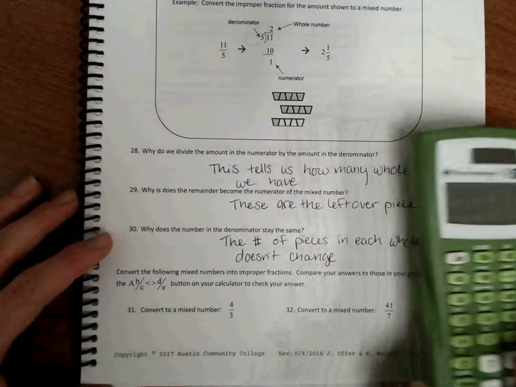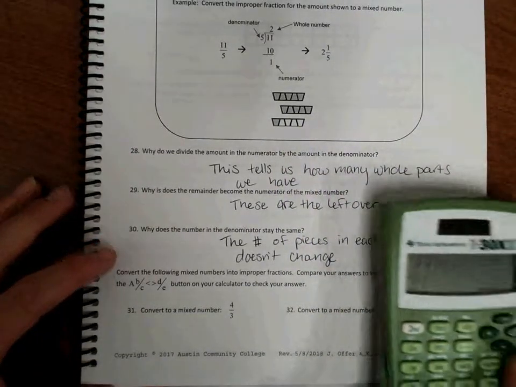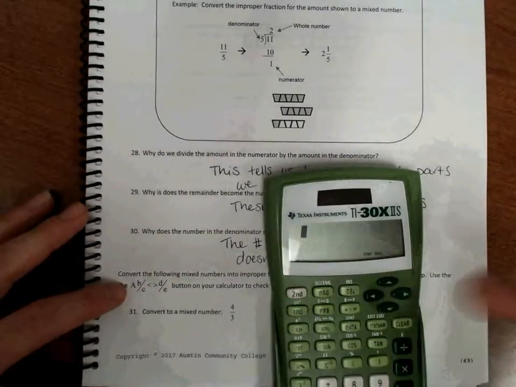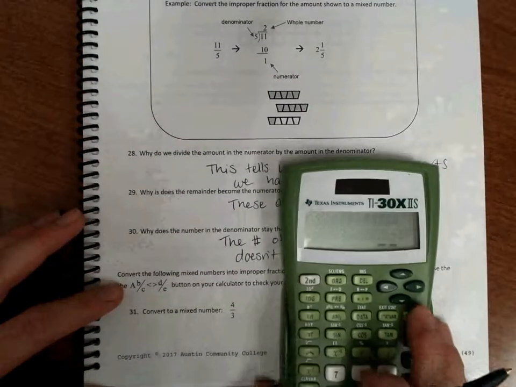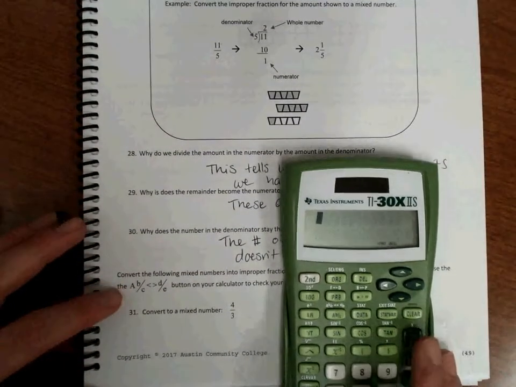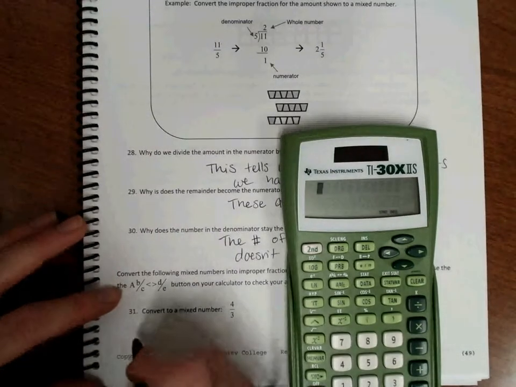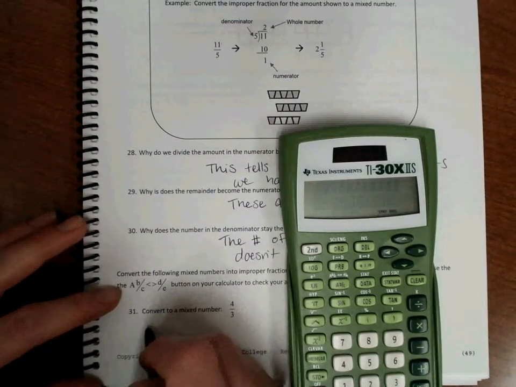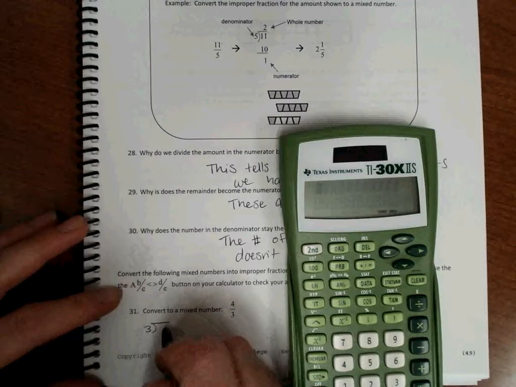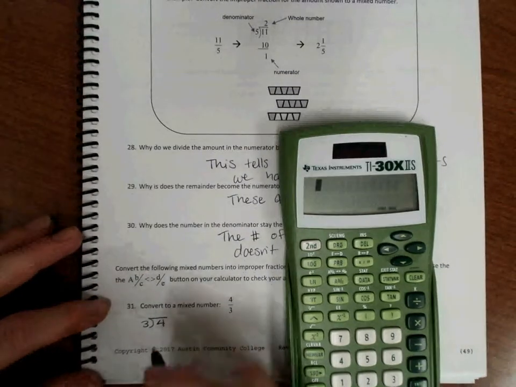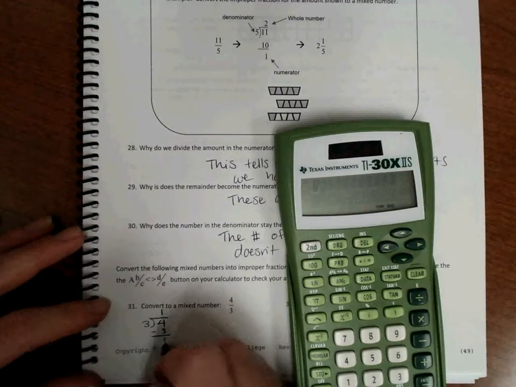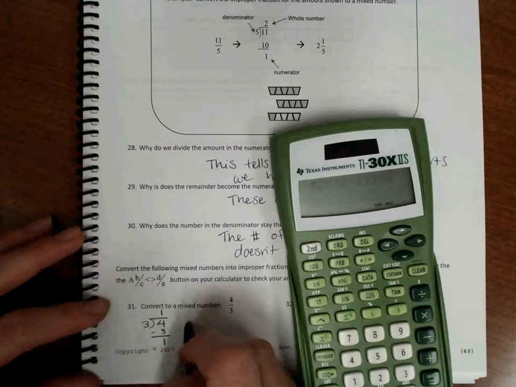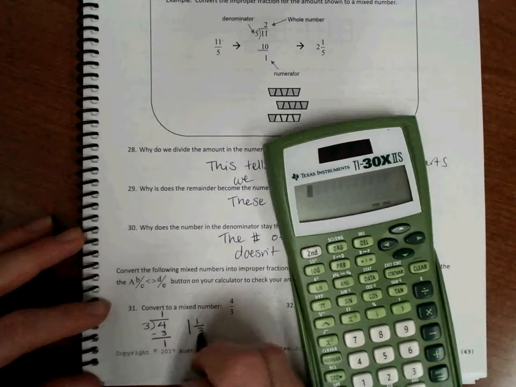So you have a choice of trying to do long division, like they had up here, or we're okay with you at least using the calculator to check, if not, help with the division. Okay, so if we were to do the long division, 3 goes into 4 one time. Multiply down, subtract, carry the 1. So I have a remainder of 1. So I'd end up with 1 1/3.